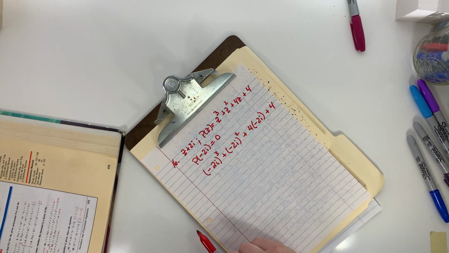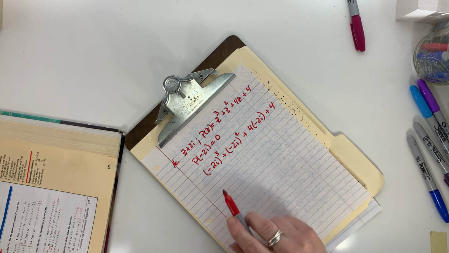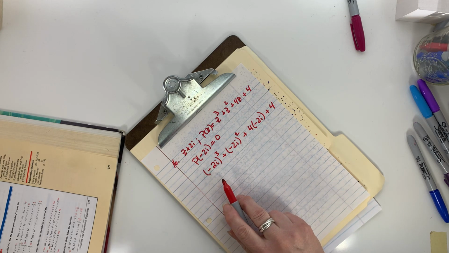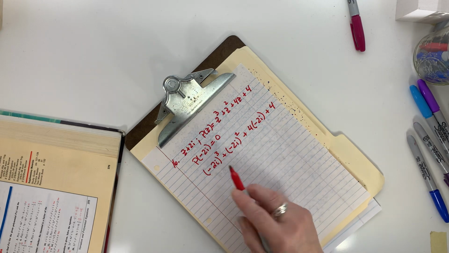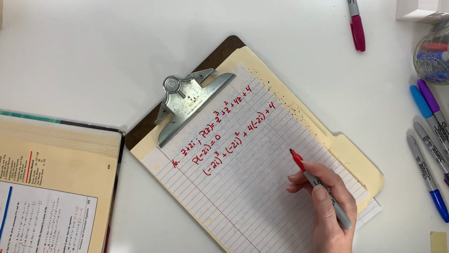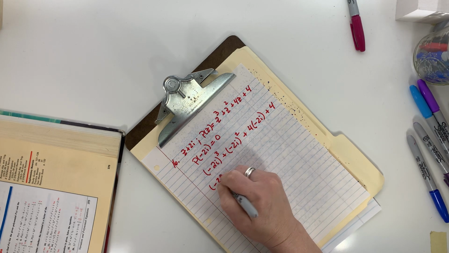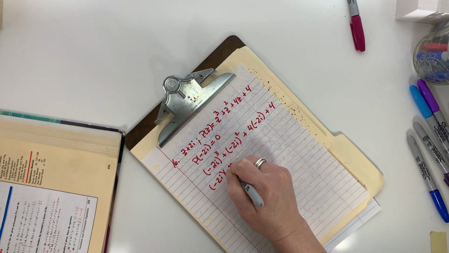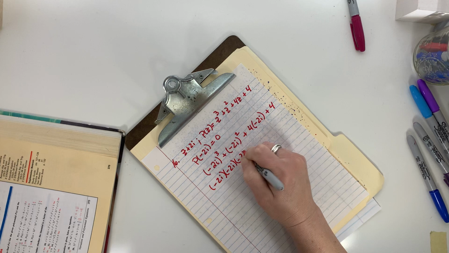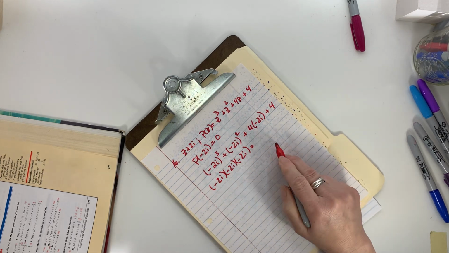Now, what you remember is that i squared is equal to negative 1. Okay, but we have got to take this one at a time. So negative 2i to the 3rd power is the same thing as saying negative 2i times itself 3 times.